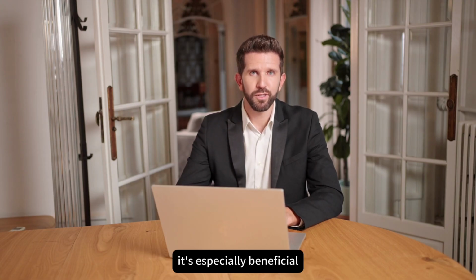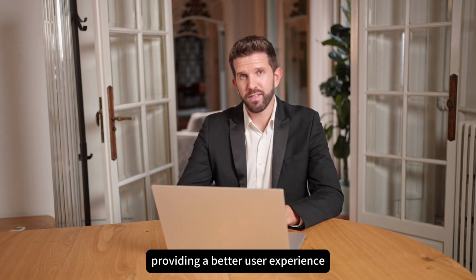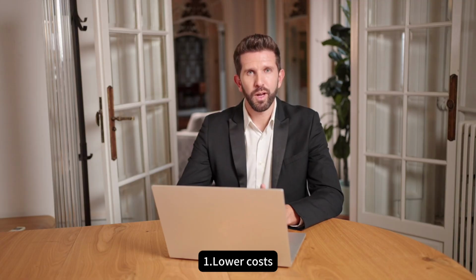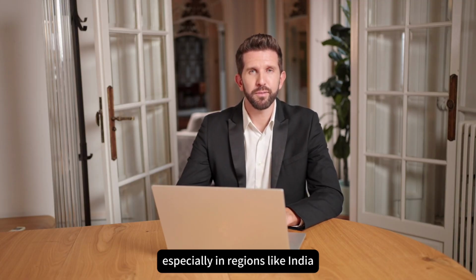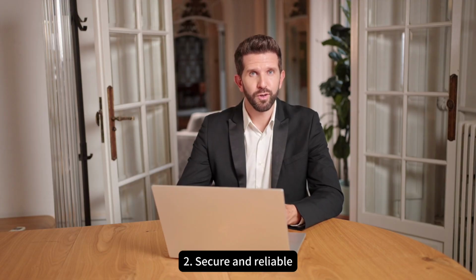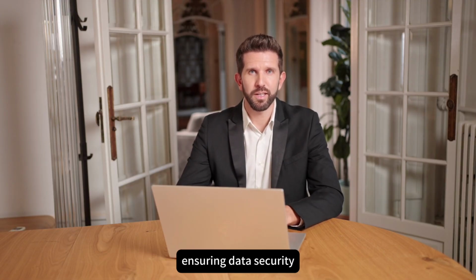WhatsApp has advantages like lower costs, speed, and security for sending verification codes. It's especially beneficial in areas with poor signal coverage, as WhatsApp is not restricted by carrier infrastructure, providing a better user experience. 1. Lower costs. WhatsApp is cheaper than SMS, especially in regions like India. 2. Secure and reliable. WhatsApp provides end-to-end encryption, ensuring data security.